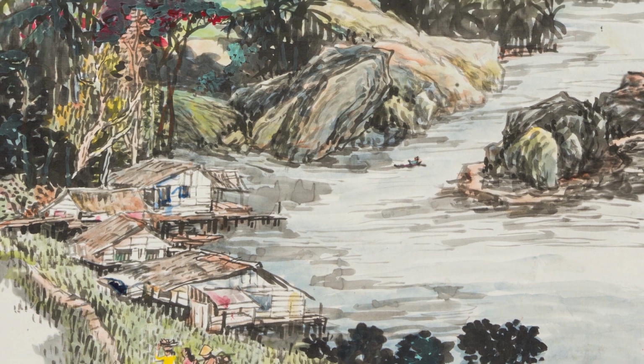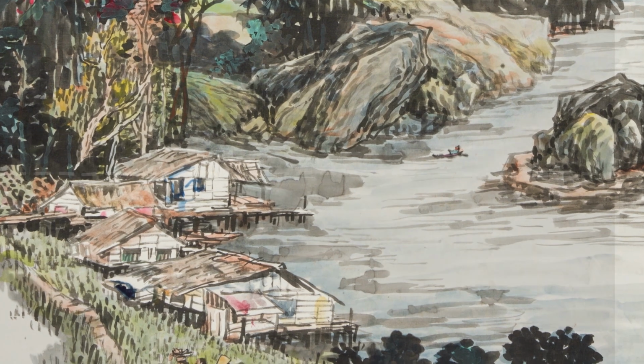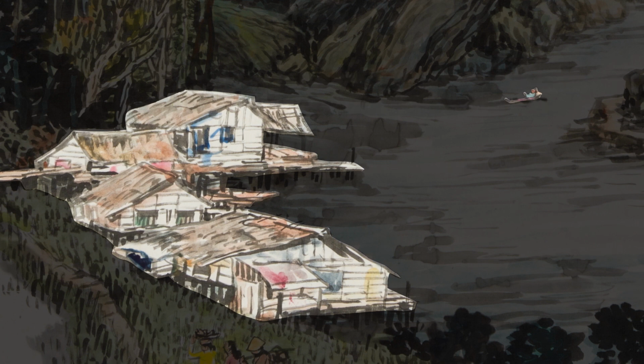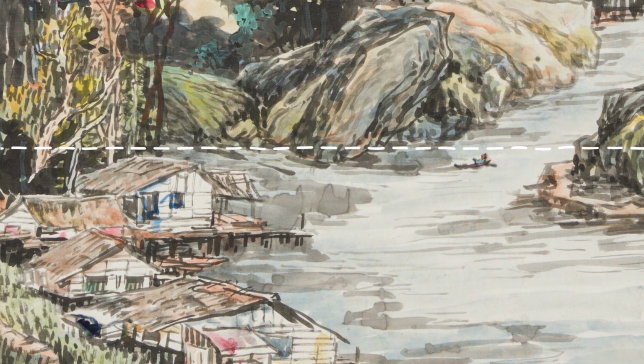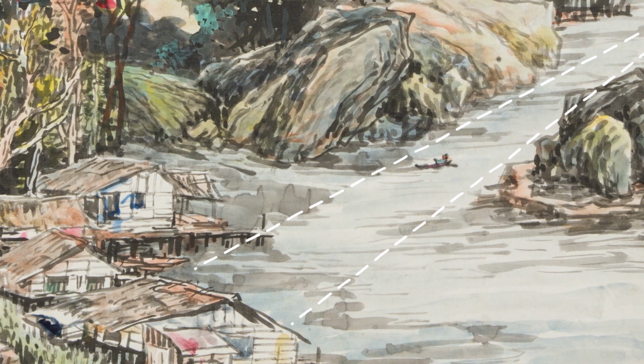At the same time, an invisible line extends from the atap roofs and leads our eye towards a boat on the river. Notice how the boat appears much smaller than the houses, suggesting that it is some distance away. Although the boat is along the same line as our initial eye level, the river stretches diagonally upwards beyond the boat.